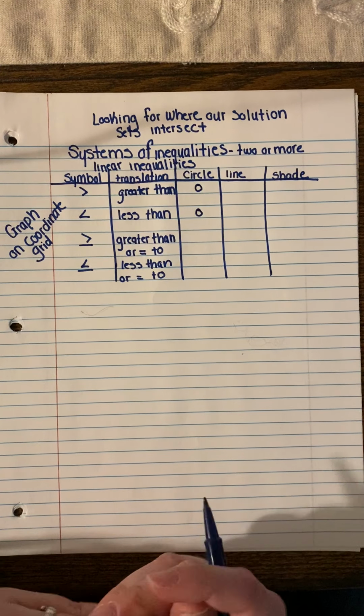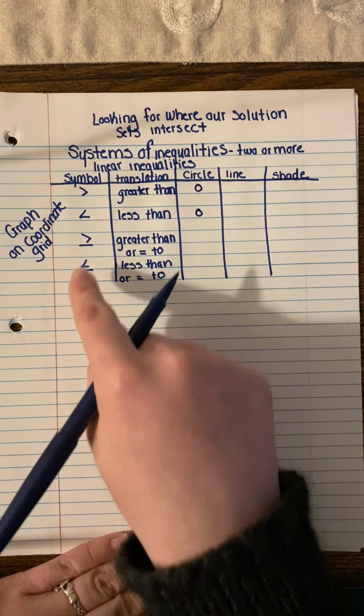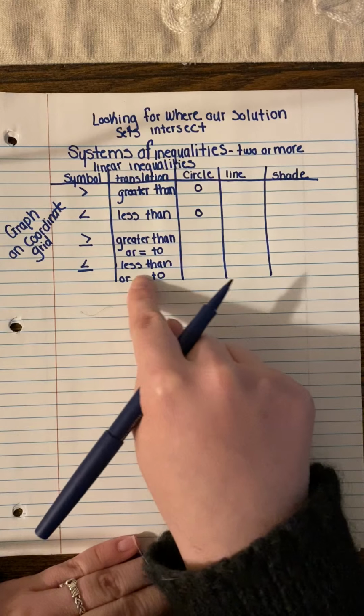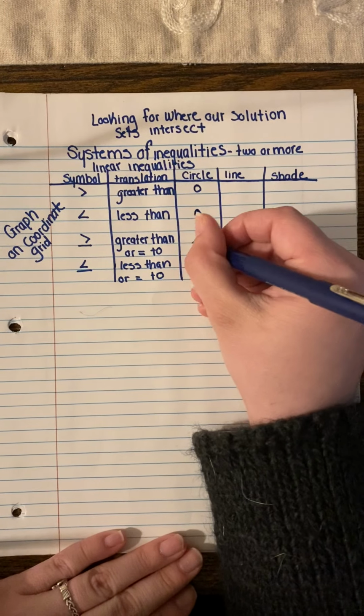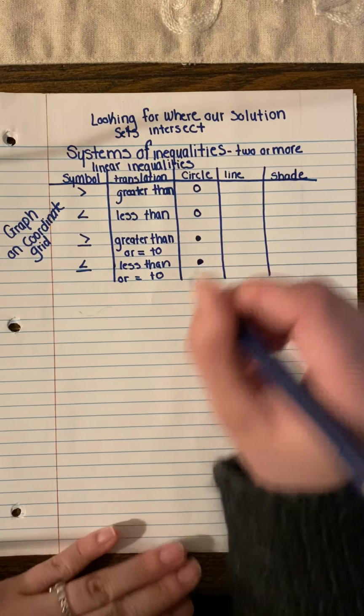When we have greater than or equal to or less than or equal to, because of that equal to portion, that means that it is part of the solution set. So we use closed circles to represent that, okay?